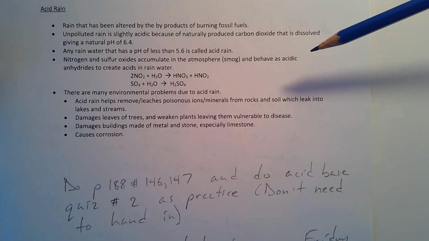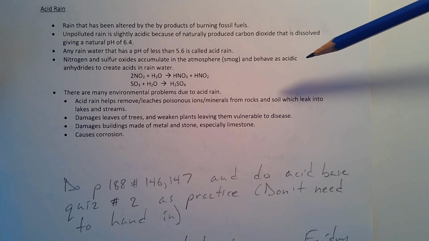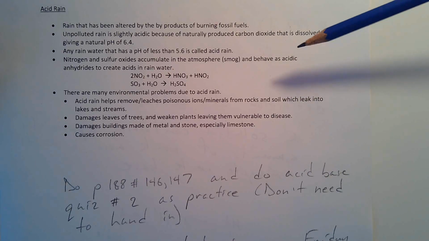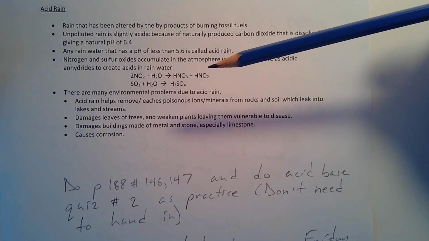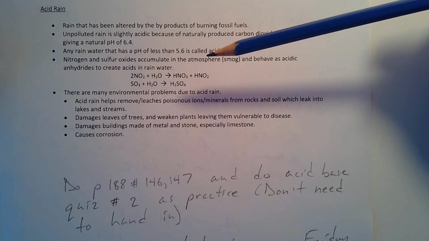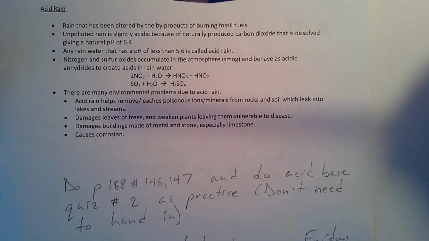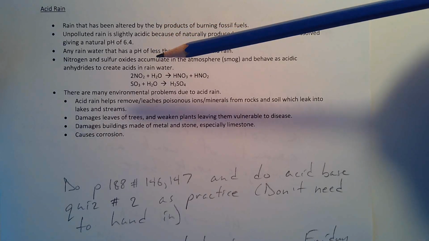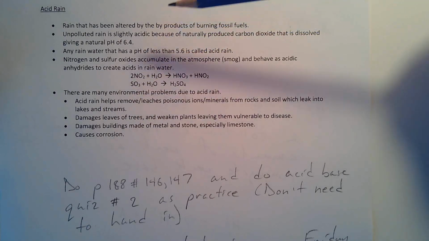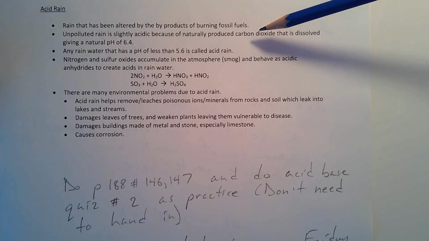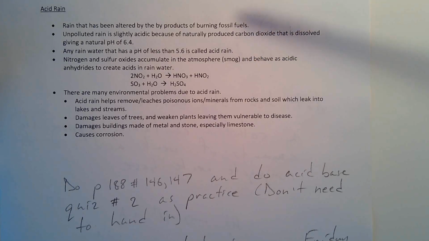And then what happens is they mix with the moisture, and then they come back down, and they have a pH that's less than 5.6. Okay, so there is a slight acidity of rainwater of 5.6, and that's because of the naturally occurring carbon dioxide that's emitted. So if you think about all living things, mammals are emitting carbon dioxide.